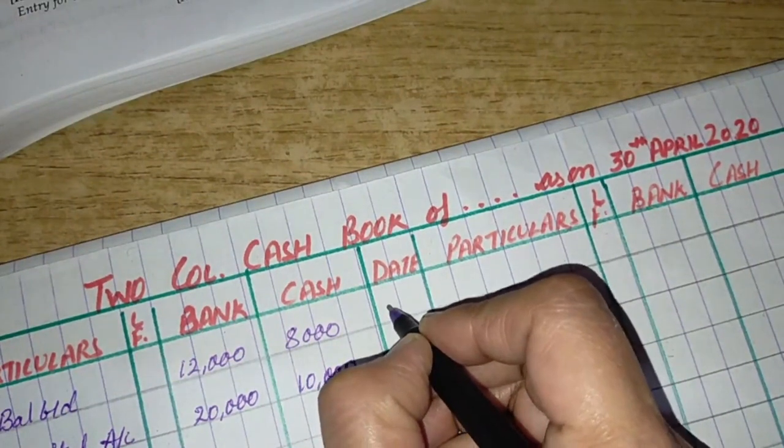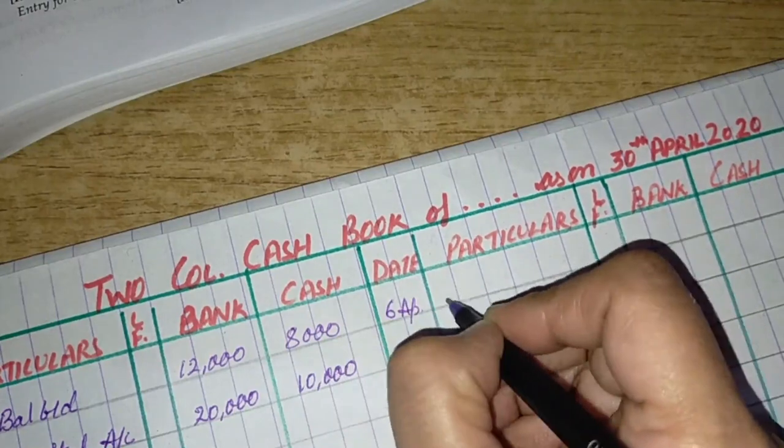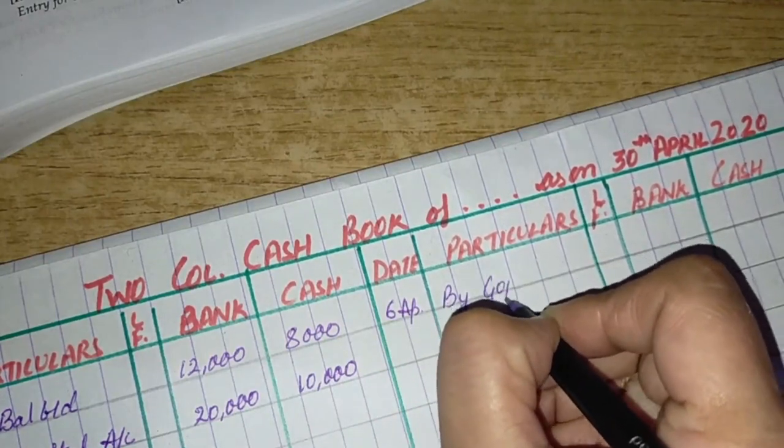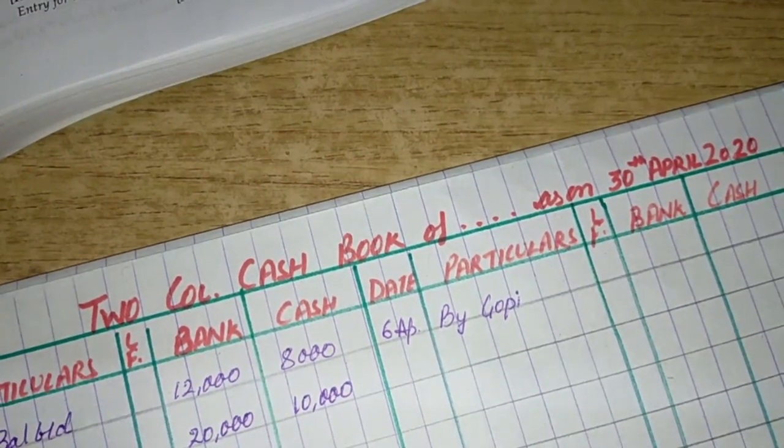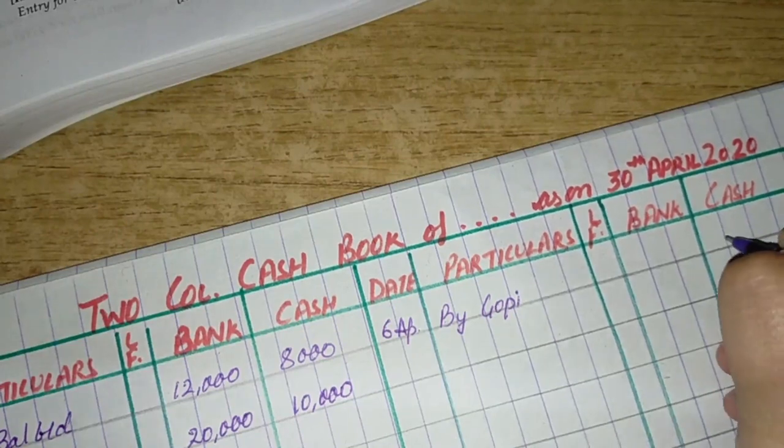We will write the date 6th April. 17,000 was paid by issuing a check for rupees 3,500 and rest by paying rupees 13,000 in cash. Now the amount which is being paid by check we cannot record here unless and until it is deposited in the bank. But the amount which is being paid in cash that we can record here, that is 13,000 we will write in the cash column.